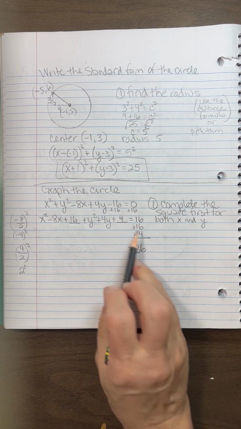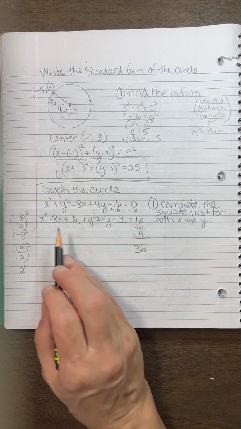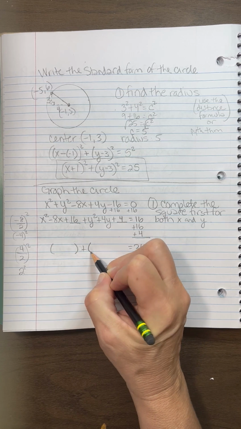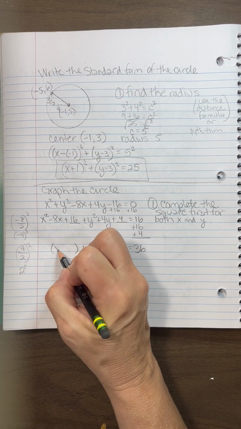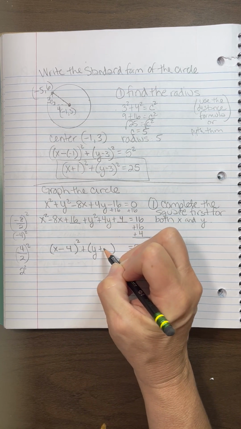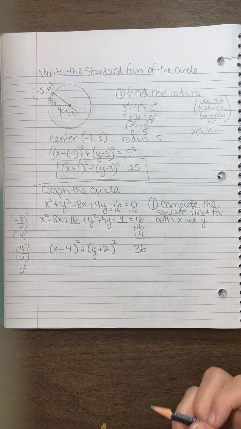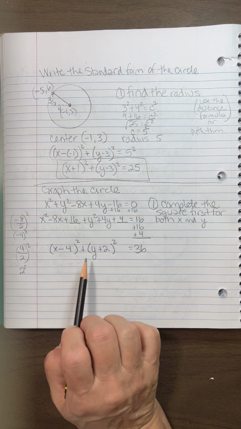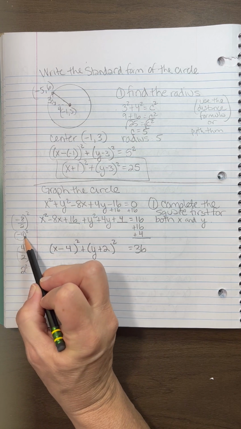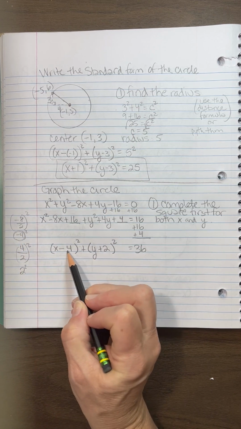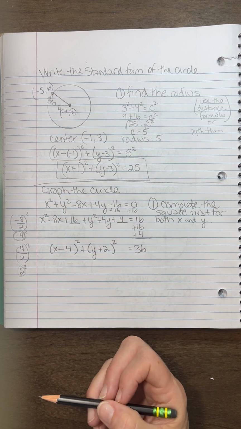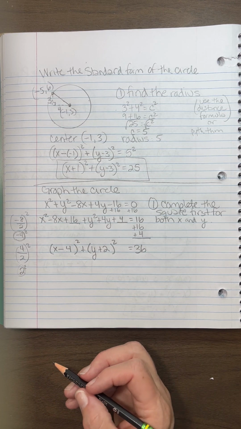The whole reason for completing the square is to create a perfect square trinomial so that we can rewrite it as (x - 4) squared and (y + 2) squared. Now a trick, we probably already talked about it, but I'm going to say it again. Whatever this number is right here is what's going in the parentheses. This one was a positive 2, so a positive 2 went in here.